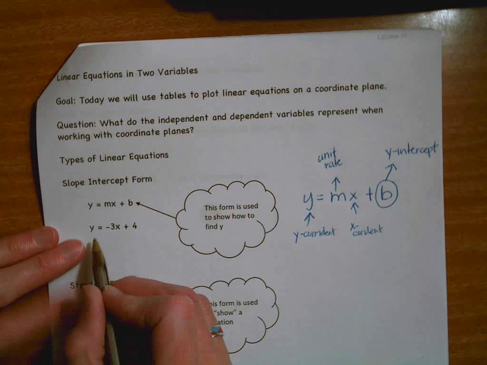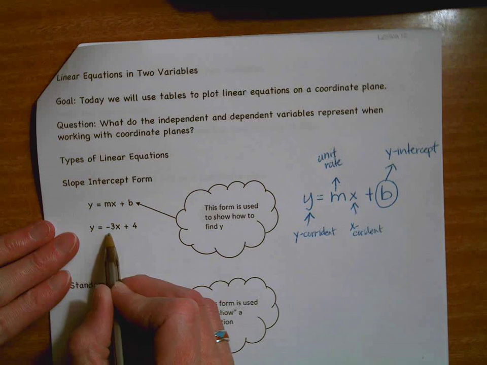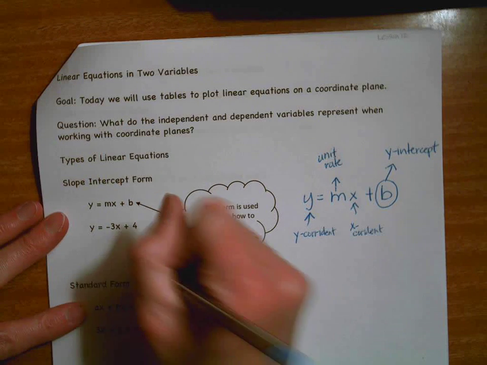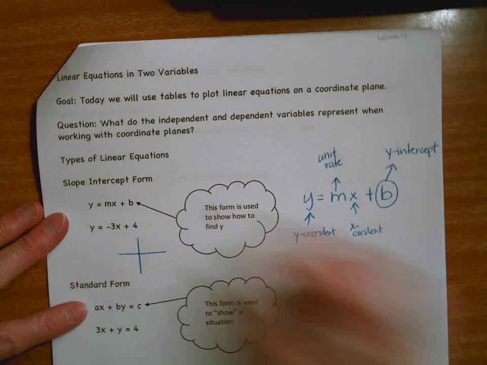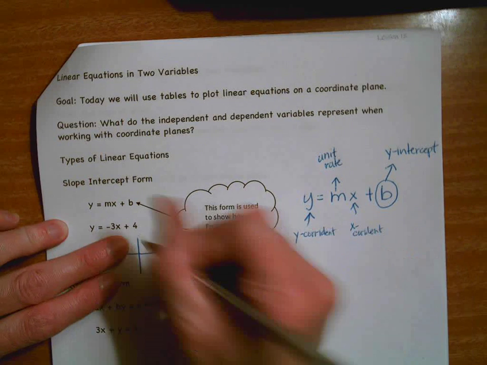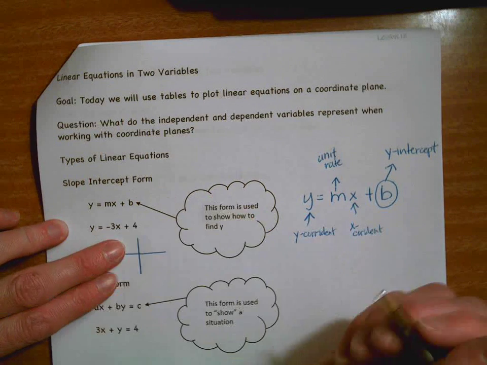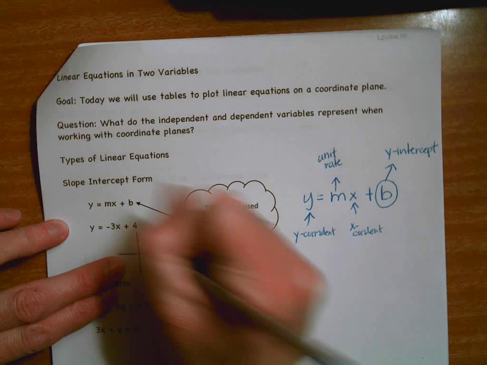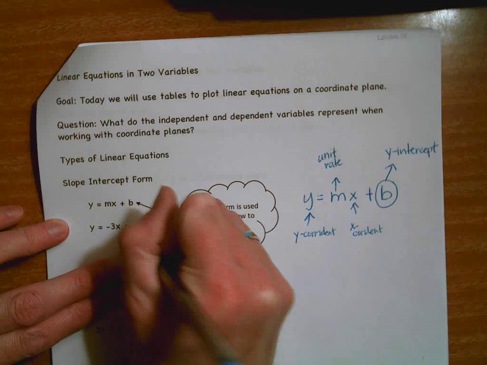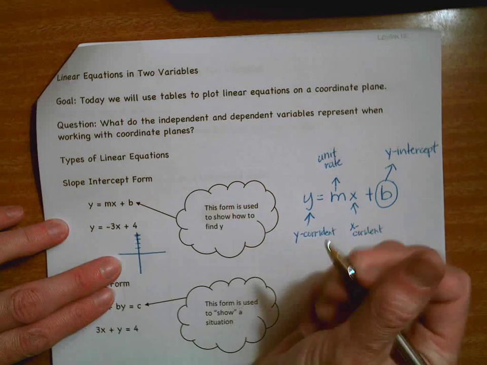If we're looking at y equals negative 3x plus 4, and we graph it, it's telling you that it crossed the y-axis at 4, so we're at 0, 4. You go up 4, 2, 3, 4, and you put a dot.